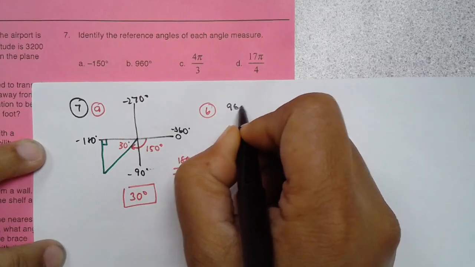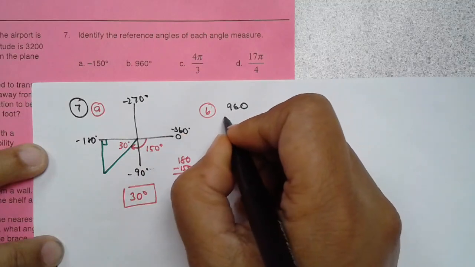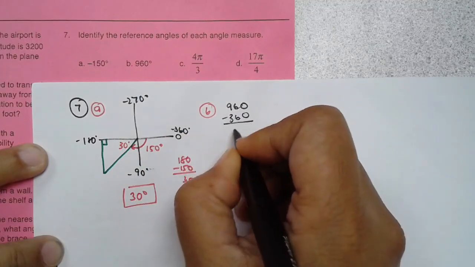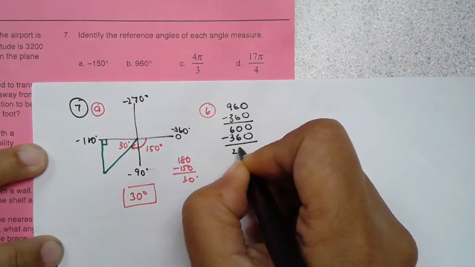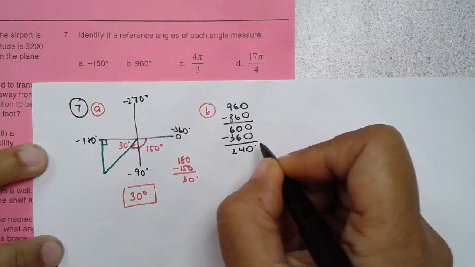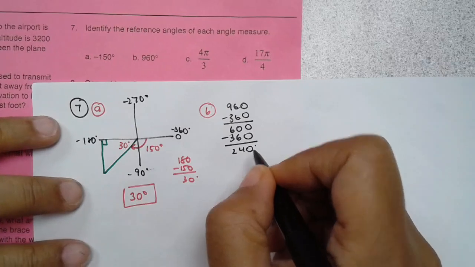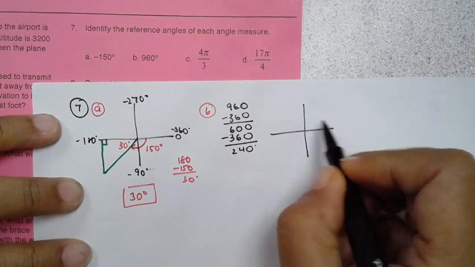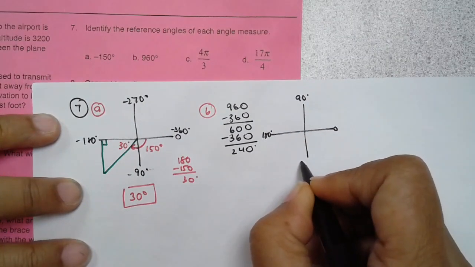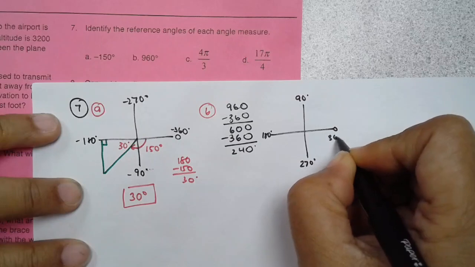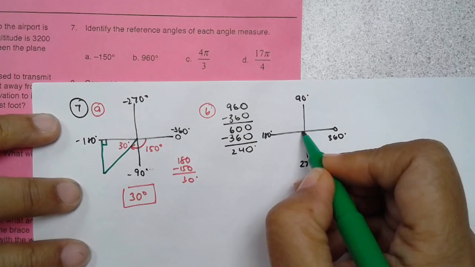I'm going to go ahead and take 960 and start subtracting 360s until I get it within 0 and 360 to help me graph it out. So subtracting a full circle gets us a total of 600 degrees. Subtract 360 again, we get 240 degrees, and now we're finally within our 360. So let's go ahead and draw this out. So remember that we have the normal clockwise or counterclockwise direction for this. And 240 degrees happens to be in quadrant 3.